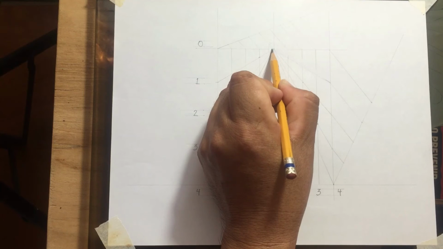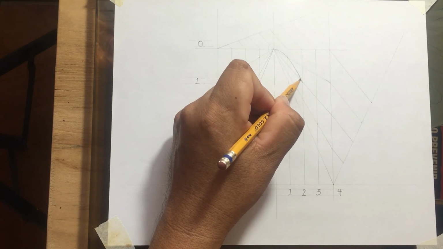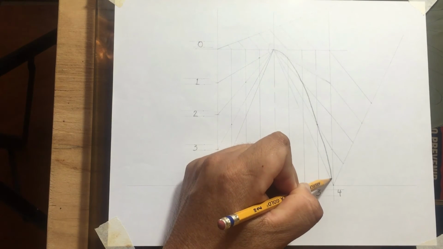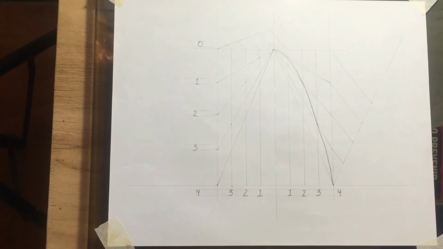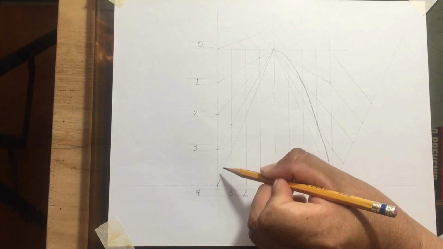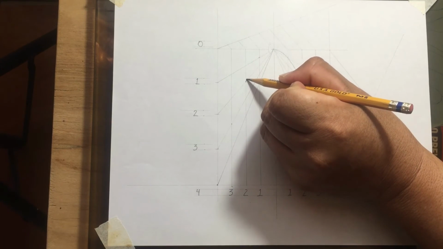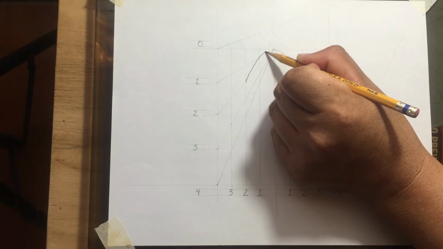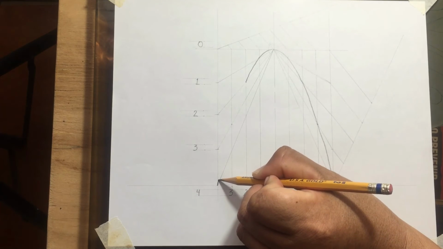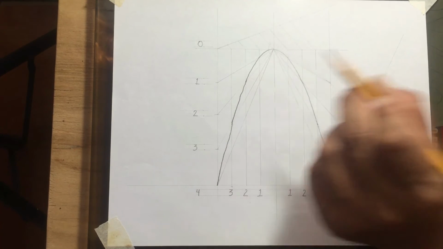Okay, so I'll join this, and also let's see what it goes there. There.